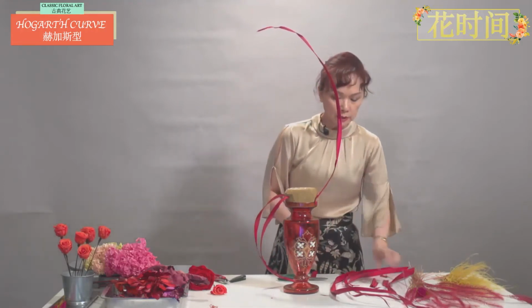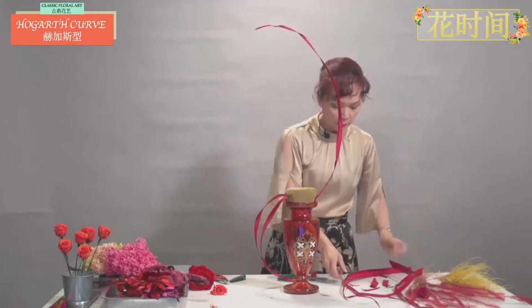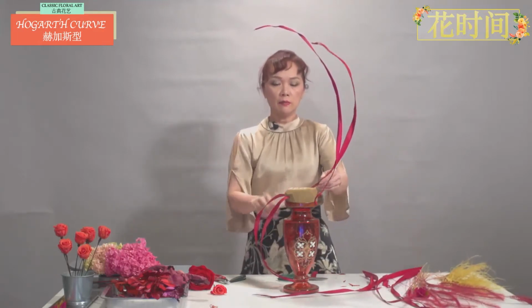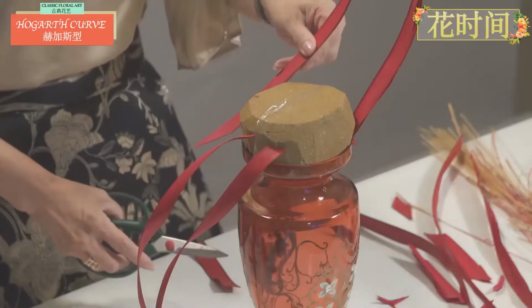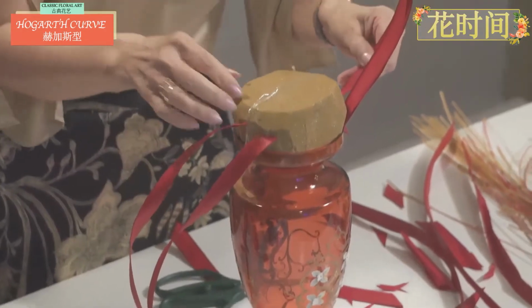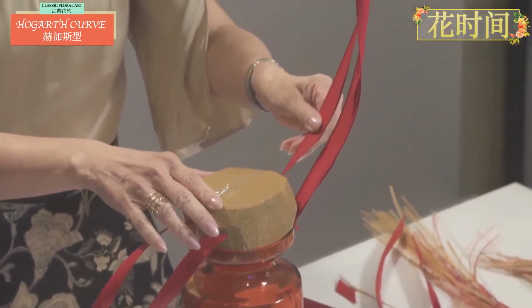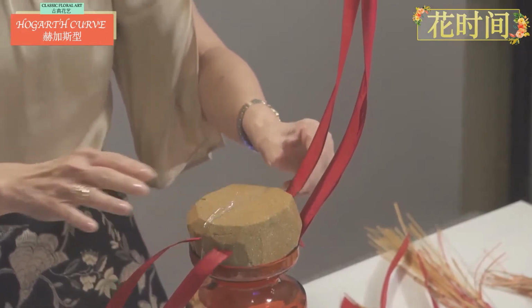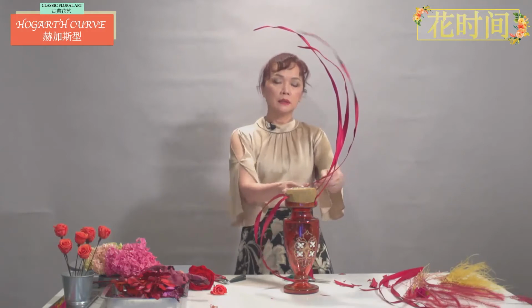First thing in our Hoggett curve, it's important that we have the correct material. This is the first thing that we need to solve, because it is not easy to get curved material in nature. So to make it faster today, I chose a dry material. Of course, we have to prepare all this curvy material.